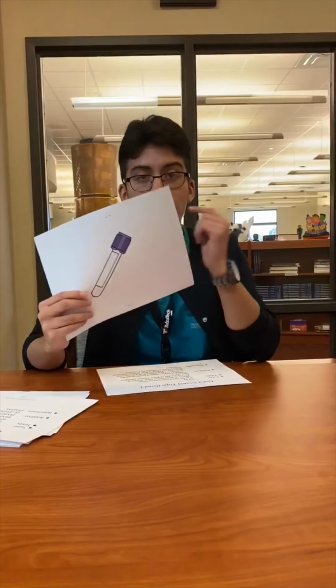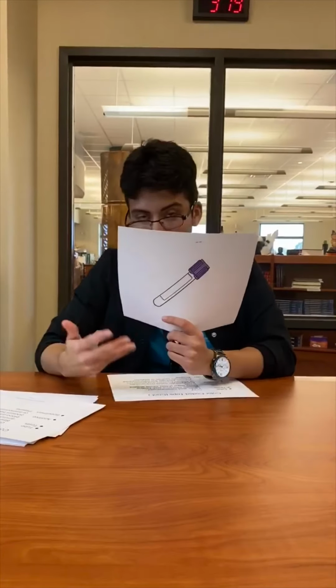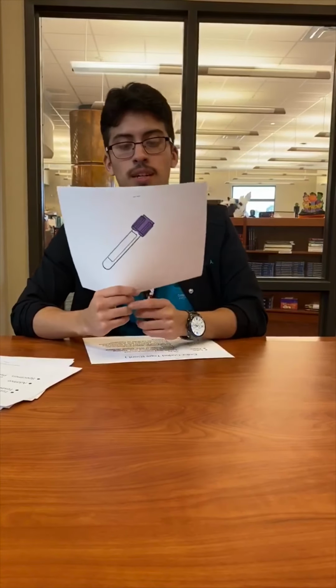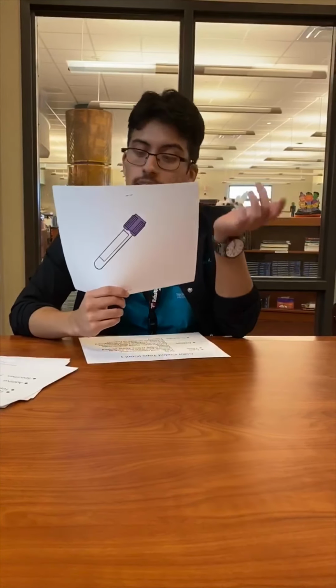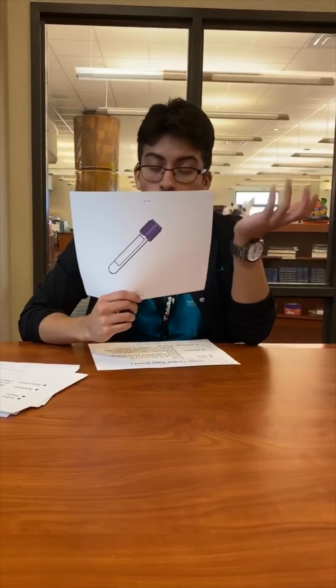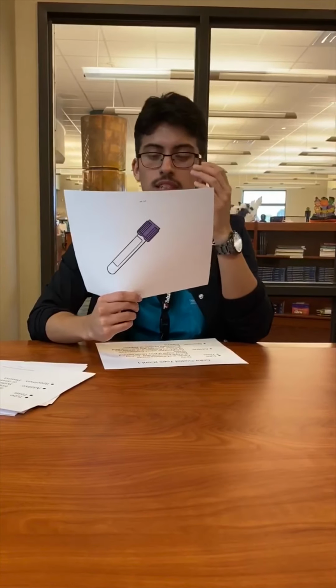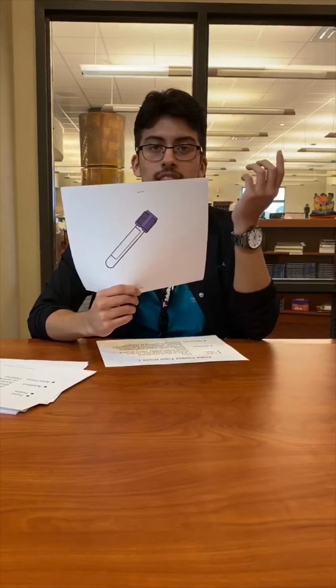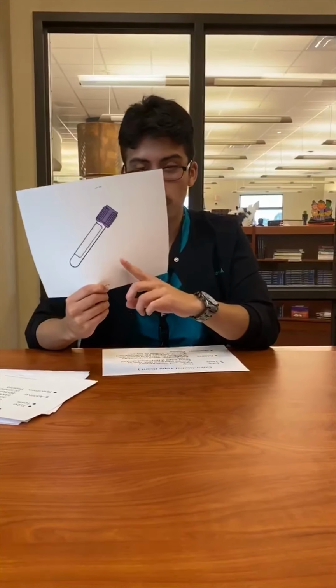Light, or lavender, as you can see here, is used to collect CBC, or complete blood counts, where it has white blood cells, red blood cells, and platelets. So those are really important. It also can measure your sedimentation rate and routine immunohematology, and the additive that it uses is an anticoagulant known as EDTA. Its specimen is whole blood. So, gotta be careful with that. This cannot be out more than 4 hours, and it's usually room temperature.